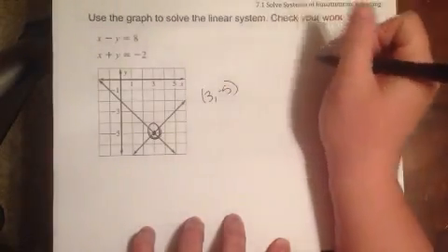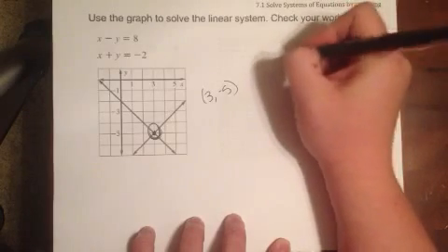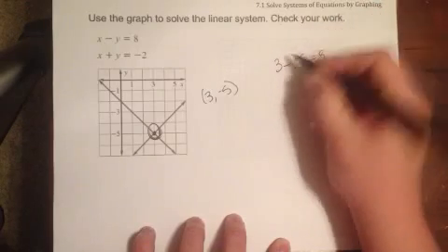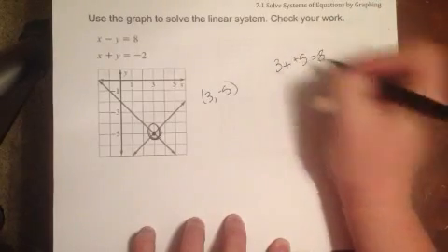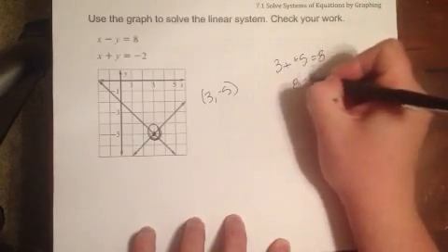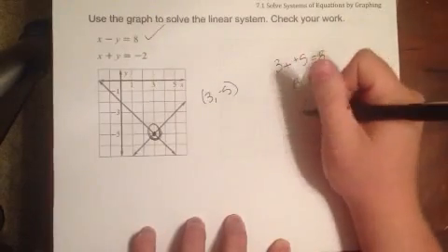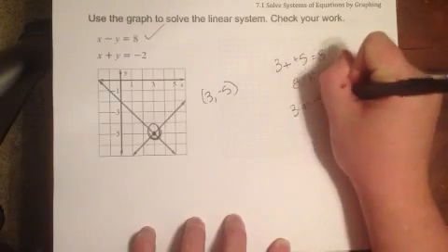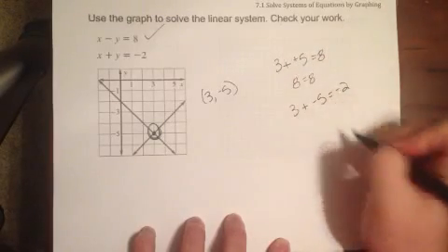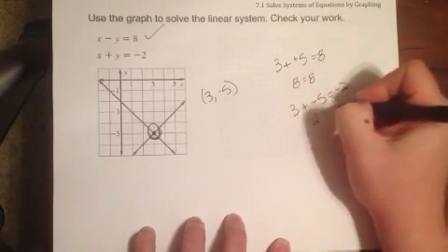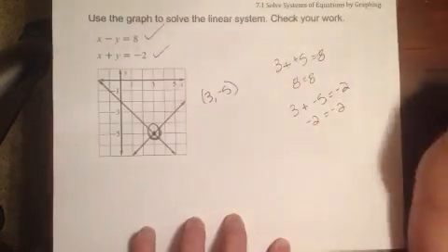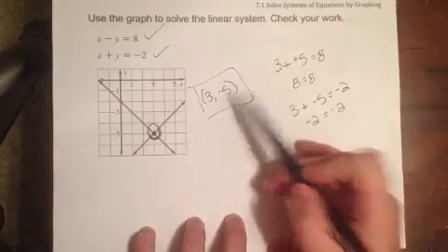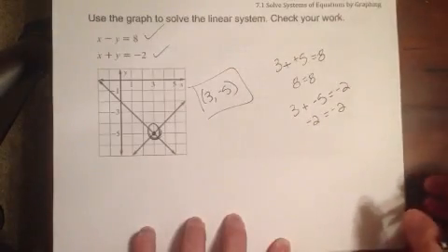The first one is x minus y equals 8. So x is 3 minus y is negative 5 equals 8. 3 minus negative 5 is plus a positive, so 8 equals 8, and it works there. Let's try the other one. x plus y equals negative 2, so 3 plus negative 5 should equal negative 2. 3 plus negative 5 is negative 2, which of course equals negative 2. It works there, and because it worked in both equations, we know that this is our solution of this particular system.